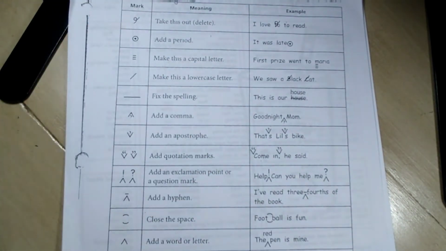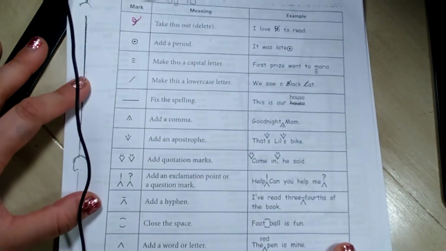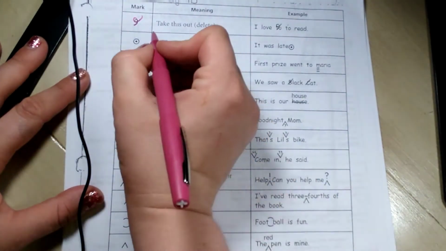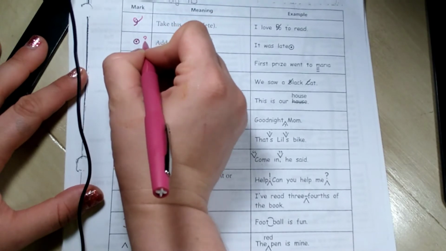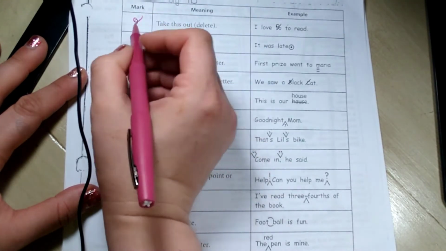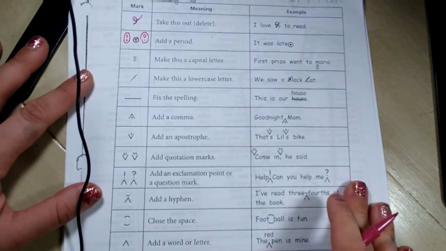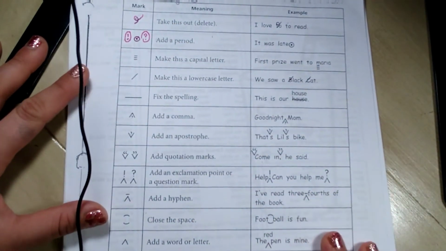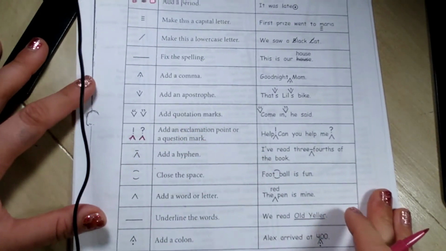I'm going to be using all of these marks during my practice and my models for you. When I want to take something out, I'm just going to cross it off like that. If I want to add a period, I do it in a circle. If I want a question mark, I do that with a circle. And if I want an exclamation point, I do that with a circle. Or I could use these things called carets. You can do it that way.